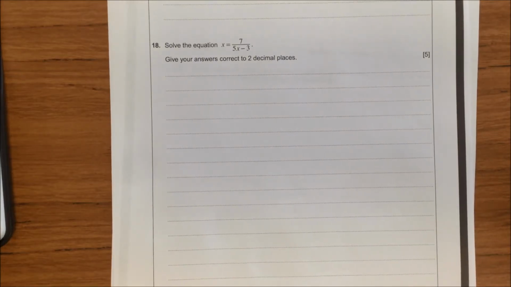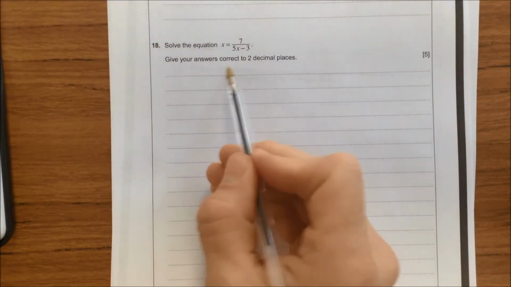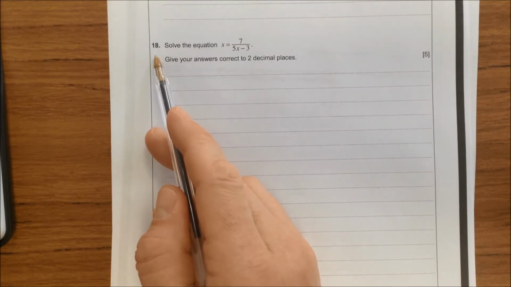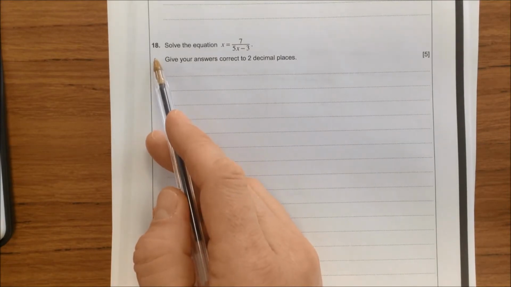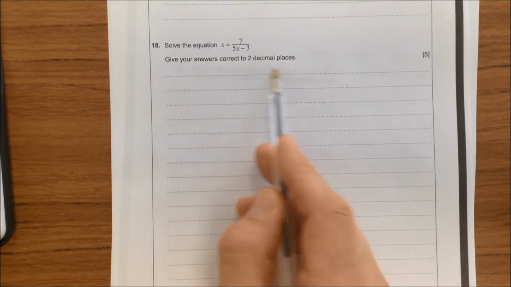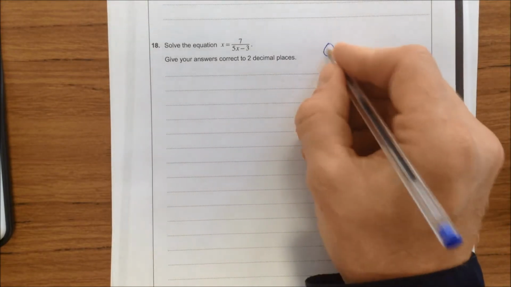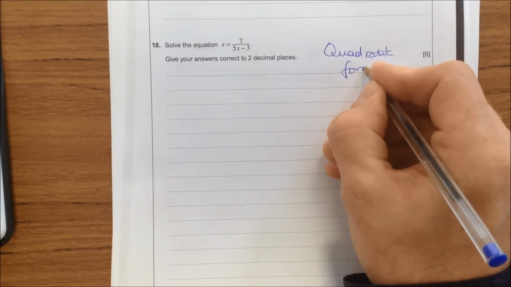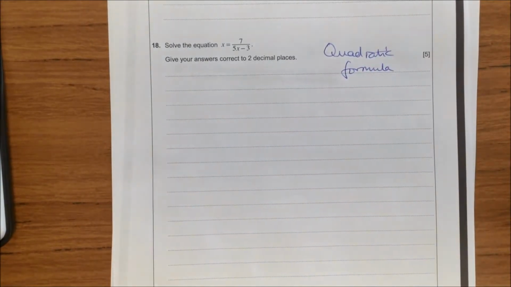This says solve this equation and give your answers correct to 2 decimal places, right? Now, because I'm right up towards the end of the calculator paper, and it's asking me for answers correct to 2 decimal places, I've got a sneaky feeling this is a quadratic formula question. So let's have a look.